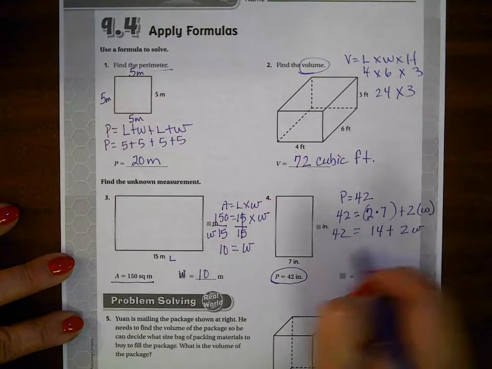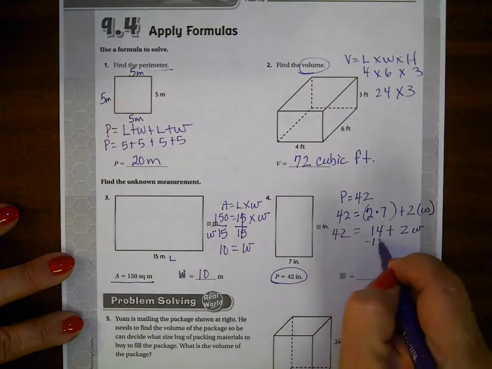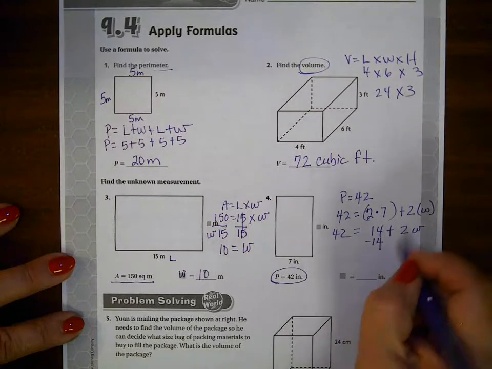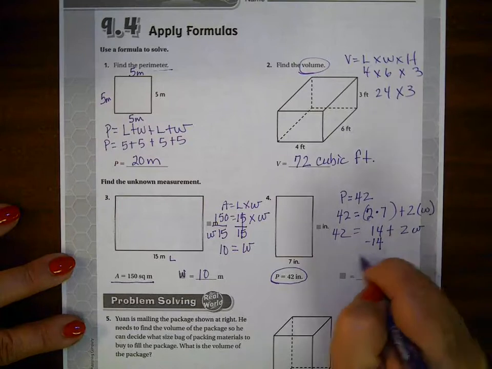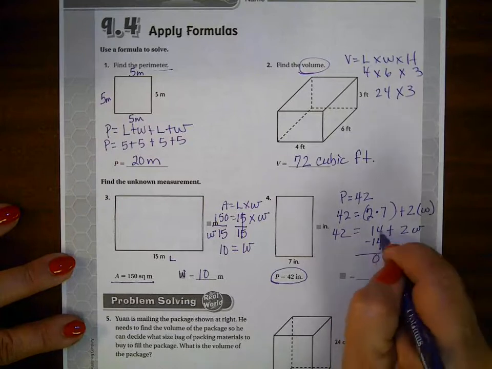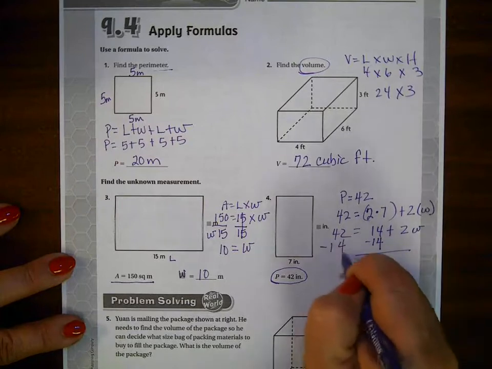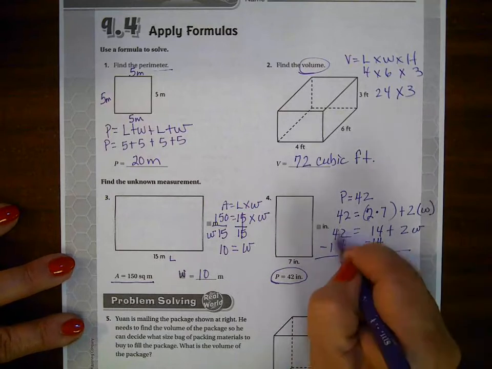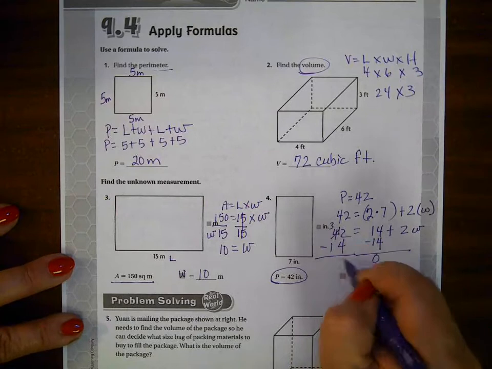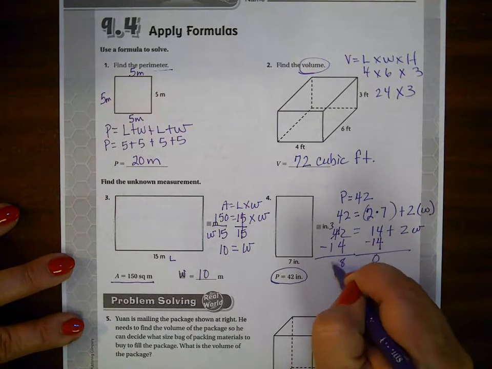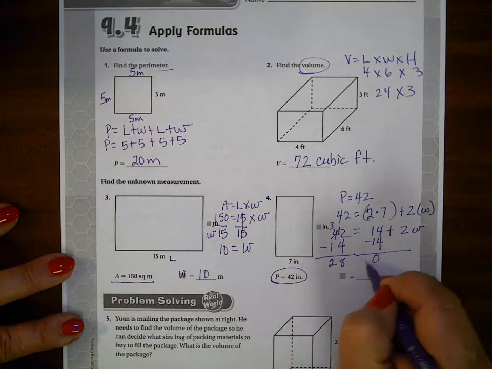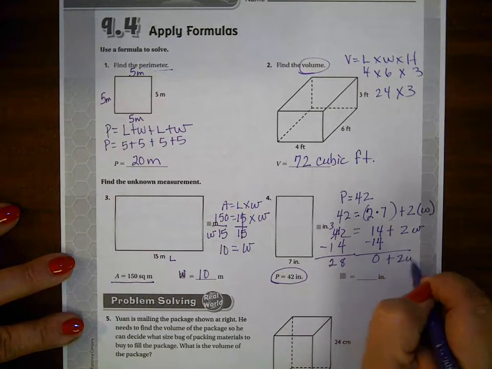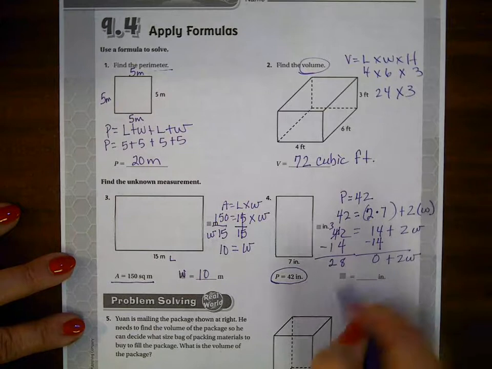I need to move this to this side, so I'm going to subtract this out. That makes it 0. Bring it over here, subtract out. 42 minus 14. I'm going to regroup. 12 minus 4 equals 8. 3 minus 1 equals 2. And I bring this down here. This is plus 2W. So now I'm going to have 28.